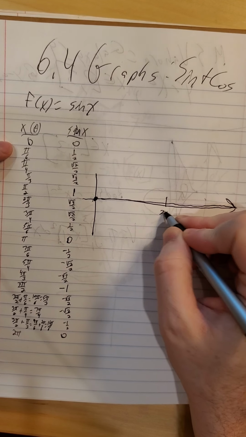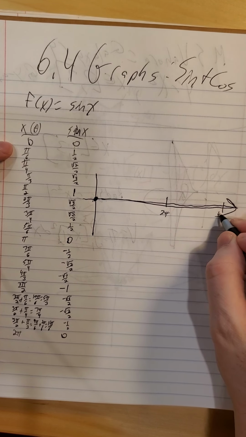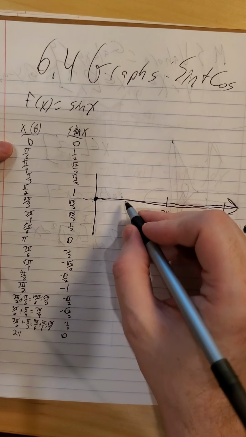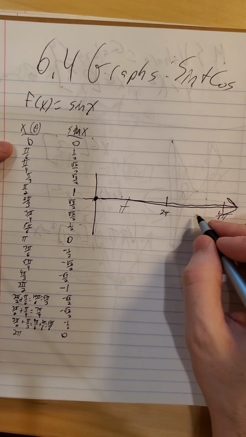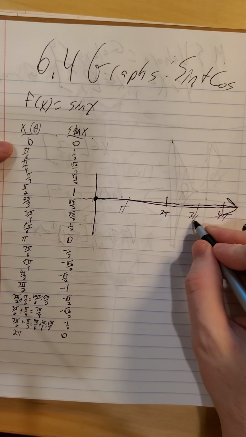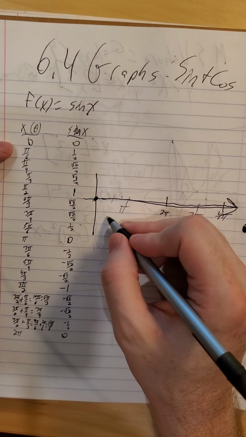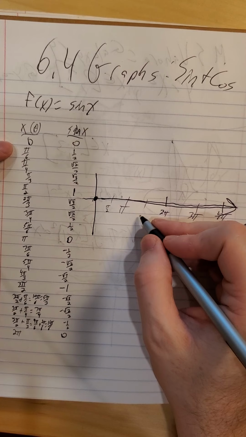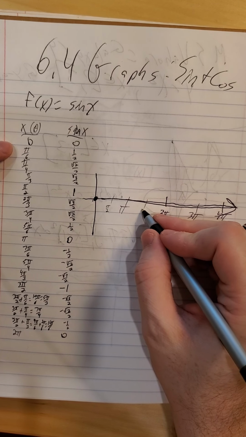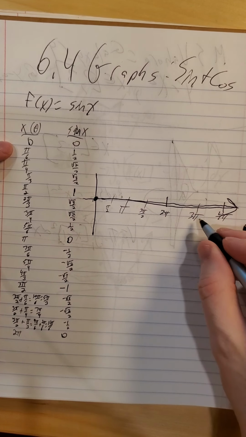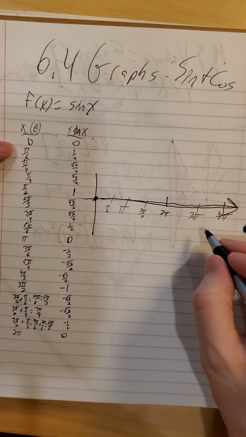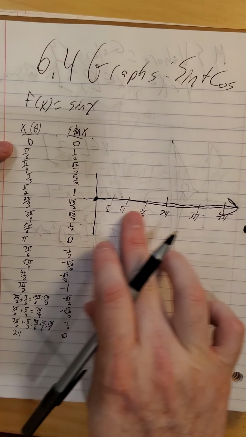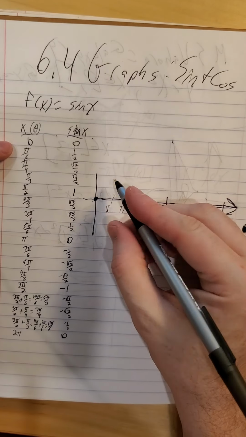So we'll make this a 2 pi, this a 4 pi, and this a pi, 3 pi. We'll pretend that I've spaced them evenly. So pi over 2, 3 pi over 2, and so on.